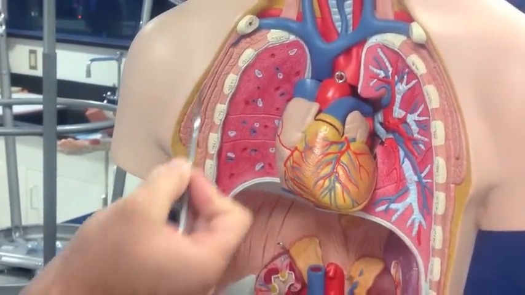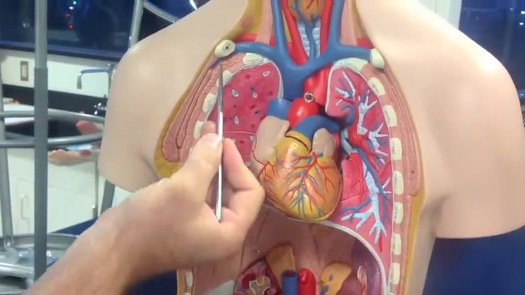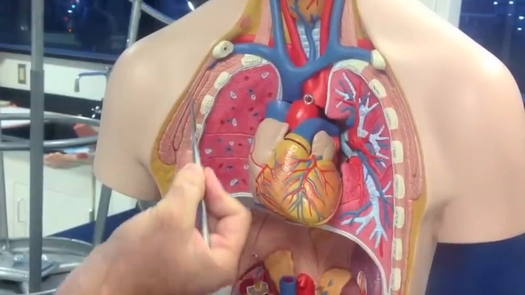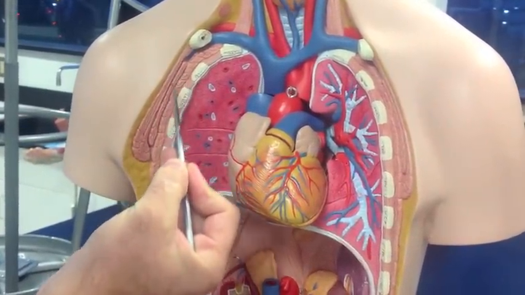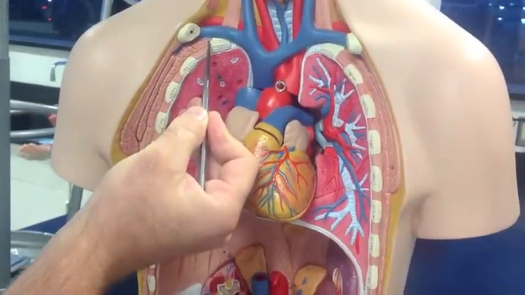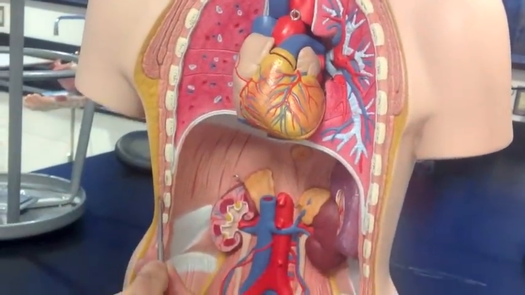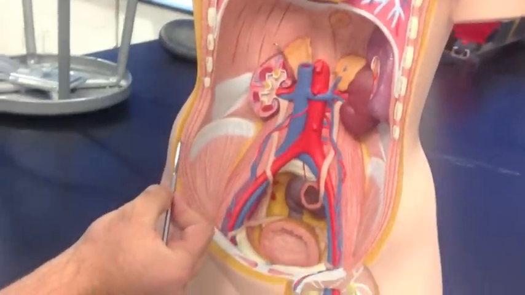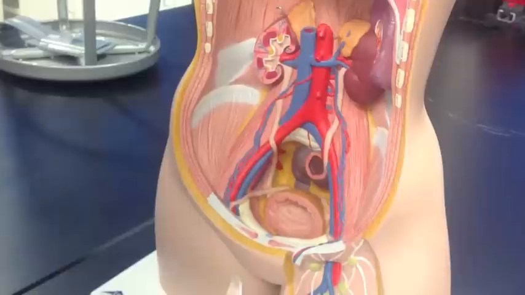Right? And then as we go superficial to deep, we're going to have a few different layers of muscle. So pectoralis major is this thick, most superficial muscle. Right underneath it, pectoralis minor. Deep to that, serratus anterior, which is going to come all the way down to about here, at which point this layer would then be representing the external abdominal obliques, or just external obliques.